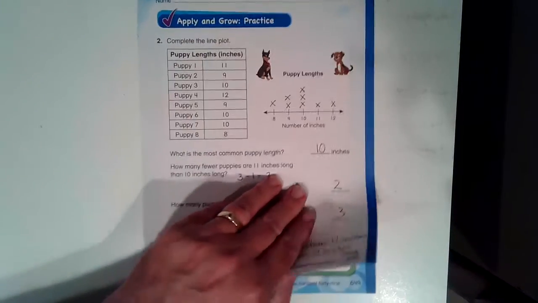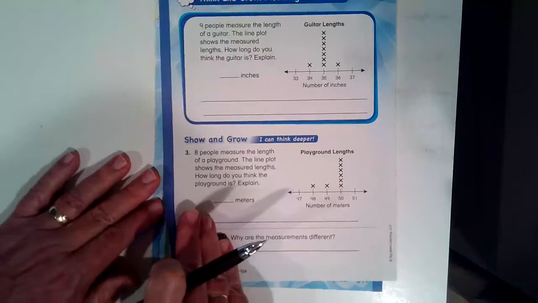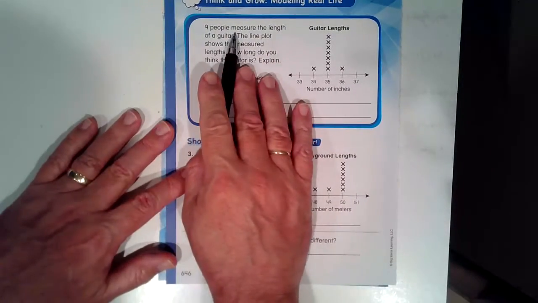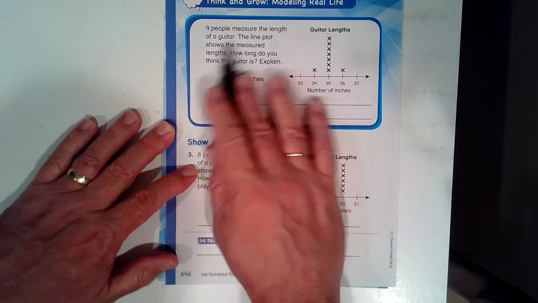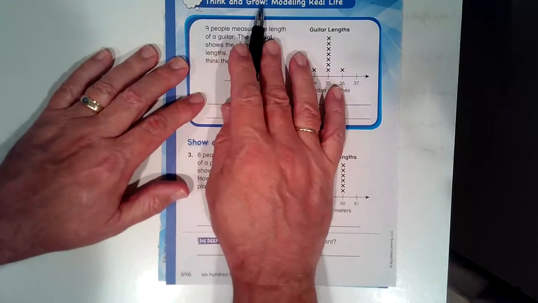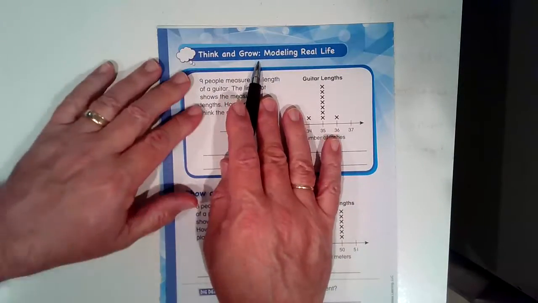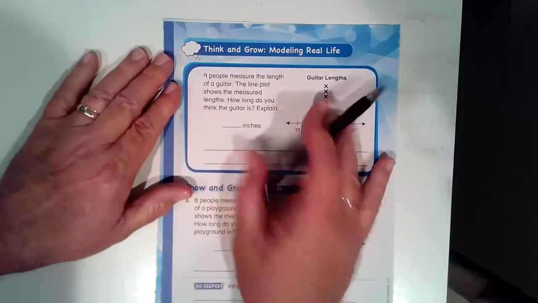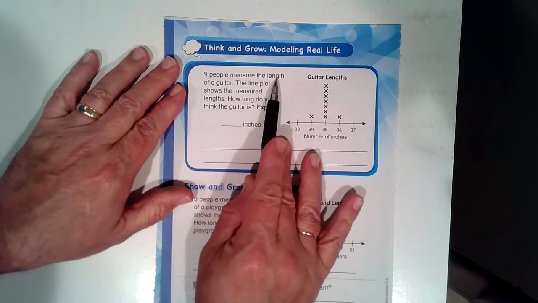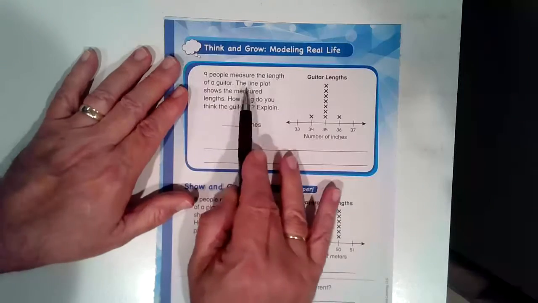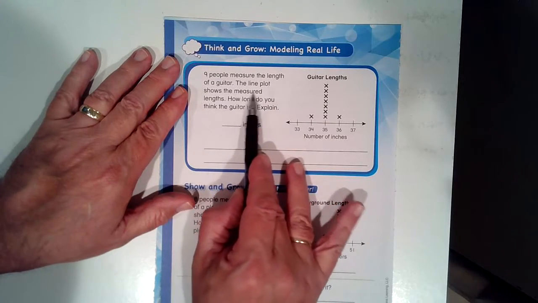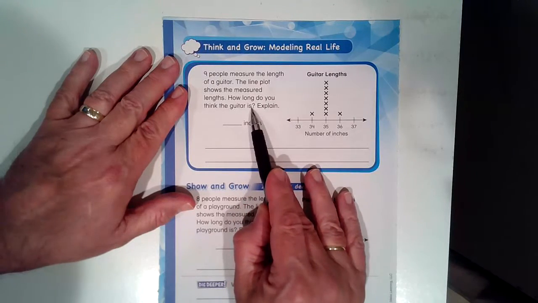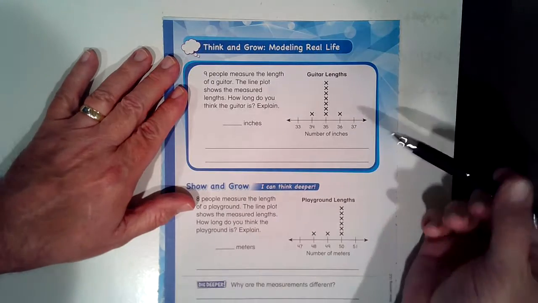All right, let's take a look. I have a little bit more time. Let's go to page 646. 9 people measure the length of a guitar. This is our think and grow. This is where we have to use our brains to maybe come up with information that's not on the page. So 9 people measure the length of a guitar. The line plot shows the measured lengths. How long do you think the guitar is? And then explain.